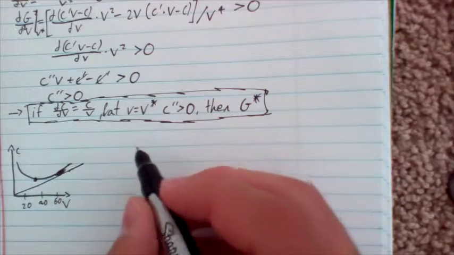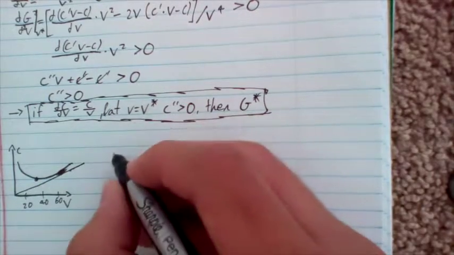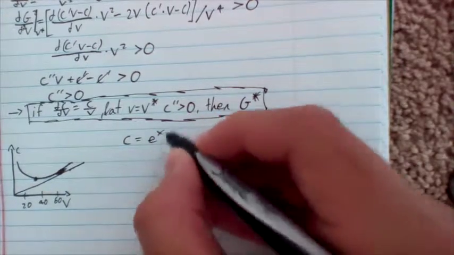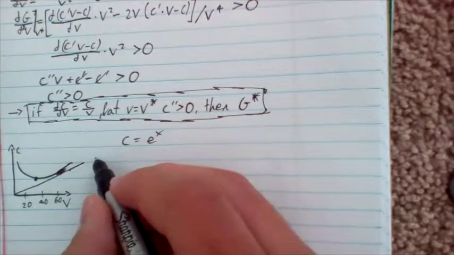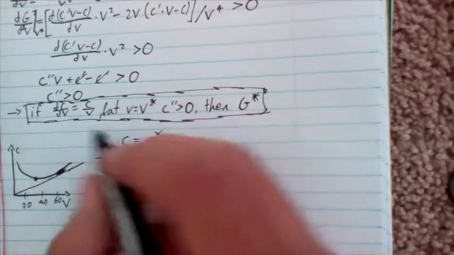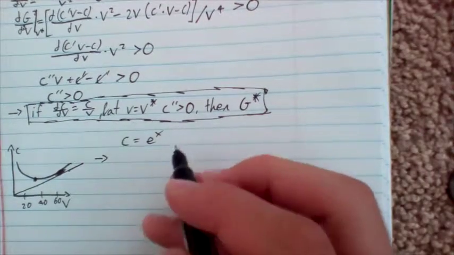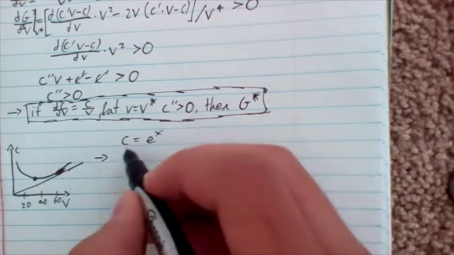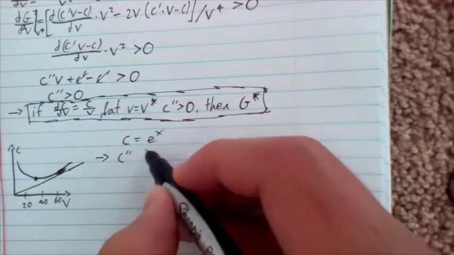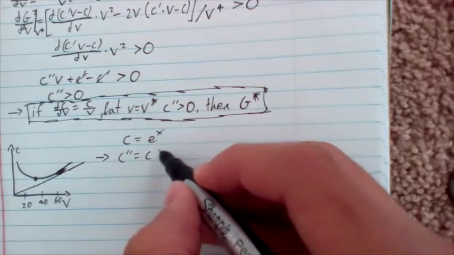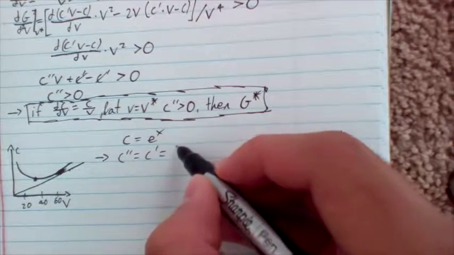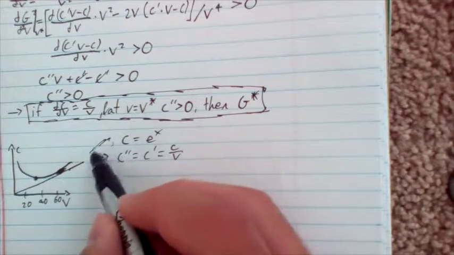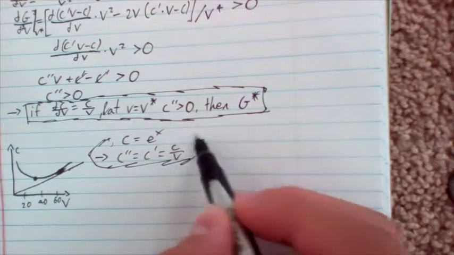The second note is that if c was to resemble, say, was close to the function e to the power of x, then we also have a very nice and beautiful way of expressing this, that our second derivative would be equal to our first derivative, which would be equal to c on v. So that's just another nice thing to look at.